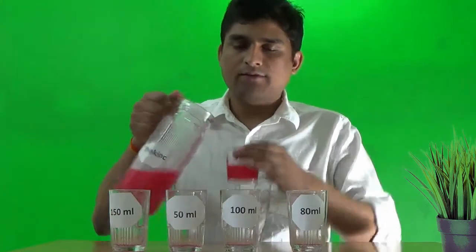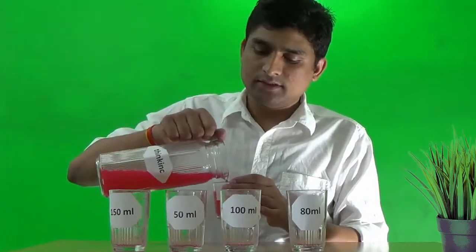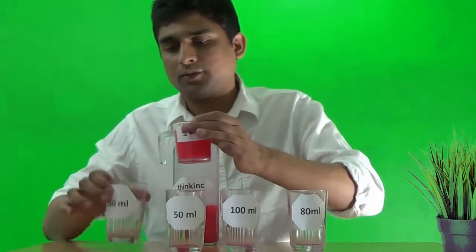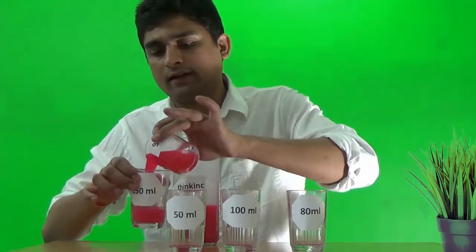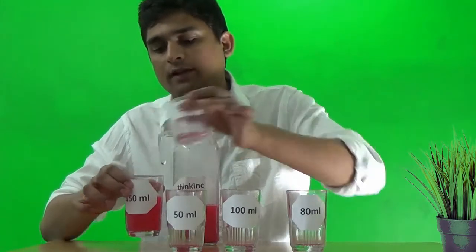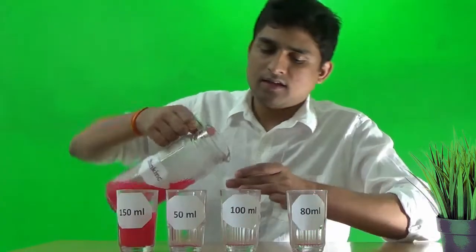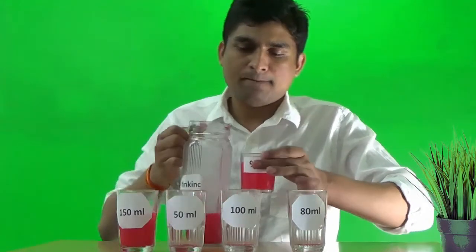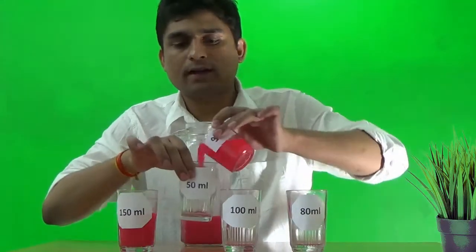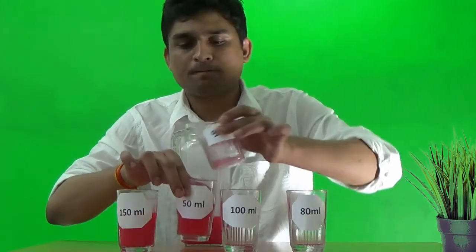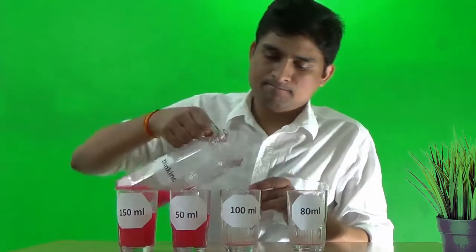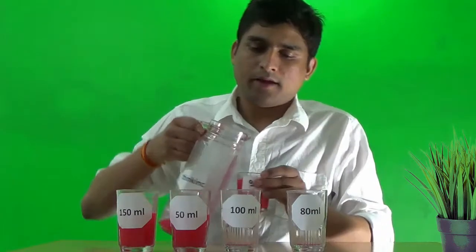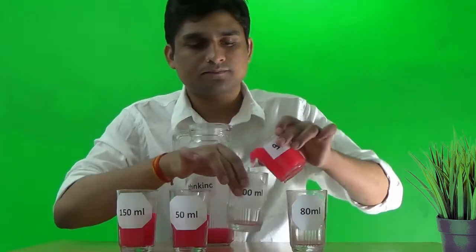I have taken 95 ml of liquid in this glass from this jug and I am redistributing it again in these glasses. I have added 95 ml of liquid in this glass and again 95 ml of liquid in the second glass. Again 95 ml in the third glass.